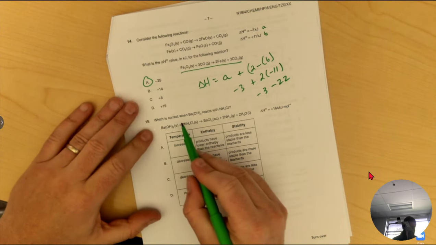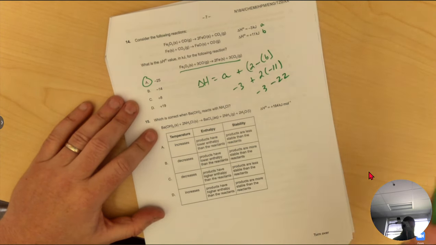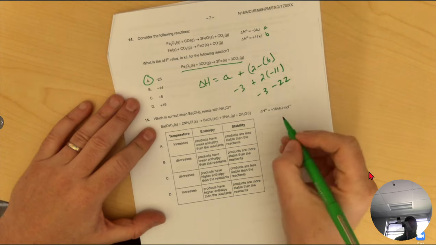Number 15 says, what is correct when barium hydroxide reacts with ammonium chloride?